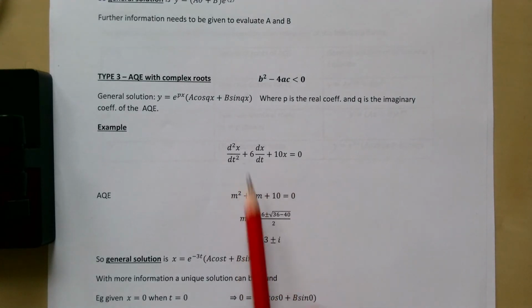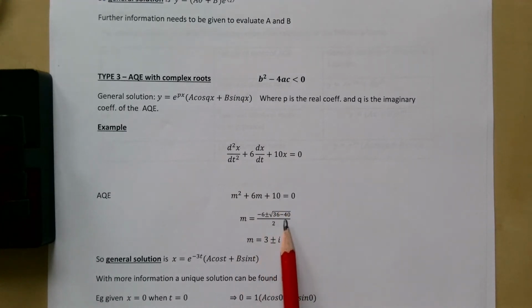We take out our AQE, which is m squared plus 6m plus 10, and we solve it. 36 take away 40, so we're getting complex roots, and our complex roots are minus 3 plus or minus i. The important bit here is the 3 and the 1 of the i.